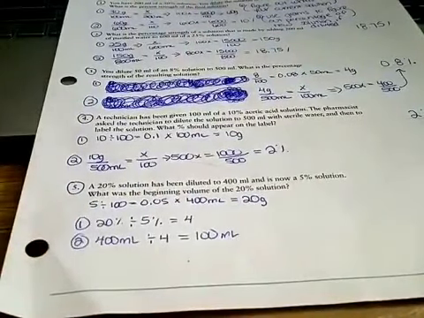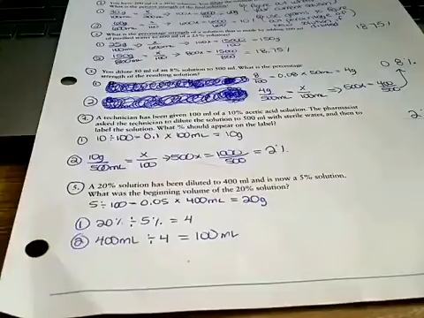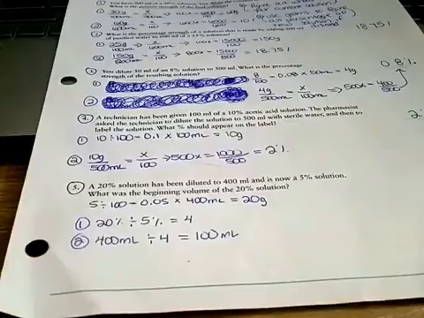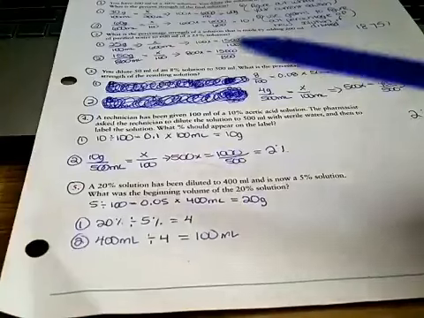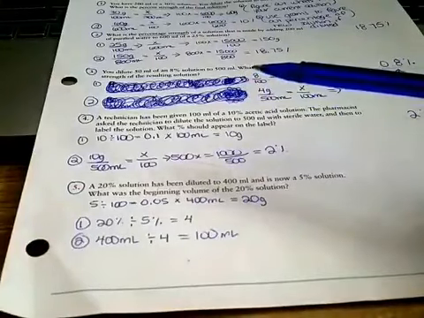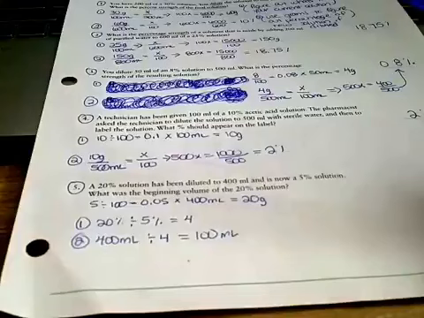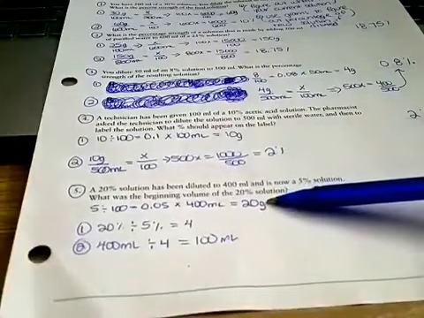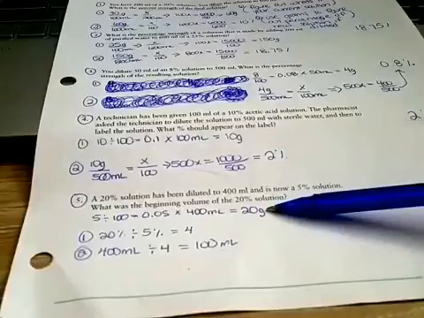Okay, number 5. A 20% solution has been diluted to 400 ml and is now a 5% solution. What was the beginning volume of the 20% solution? Well, 5 divided by 100 equals 0.05. If we multiply that by 400, we have 20 grams. Okay?